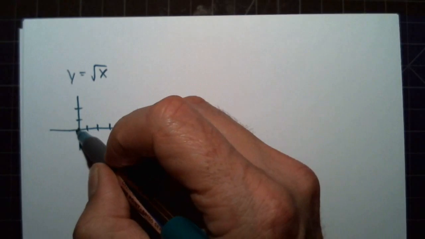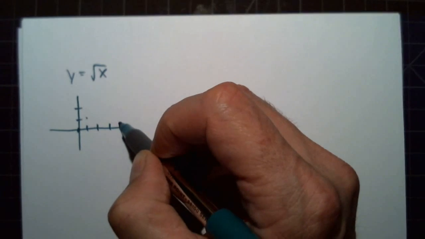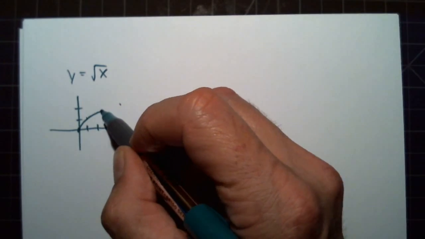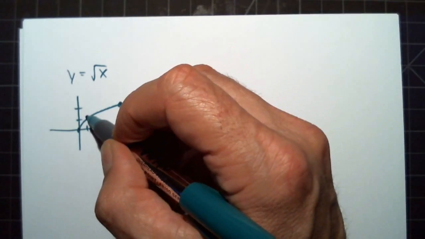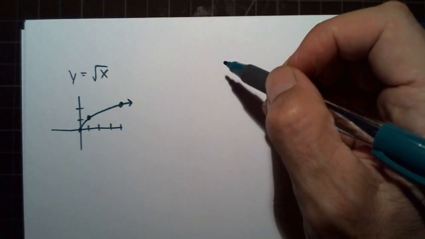And we're going to go over 1 up 1, over 4 up 2, because we're doing the square root. So there's that parent function. Make sure we know these points.